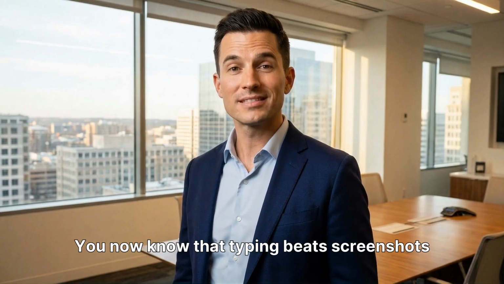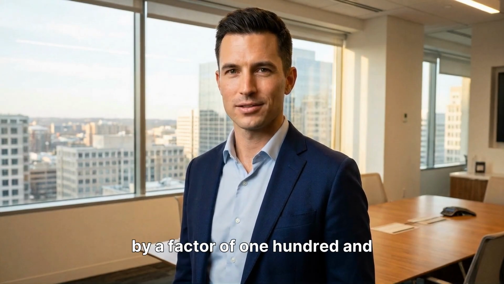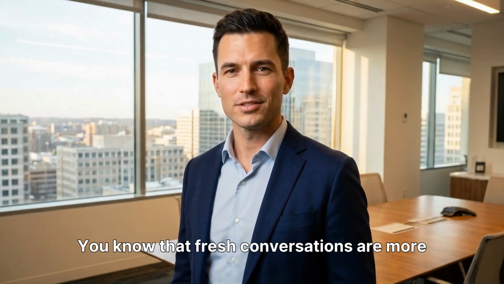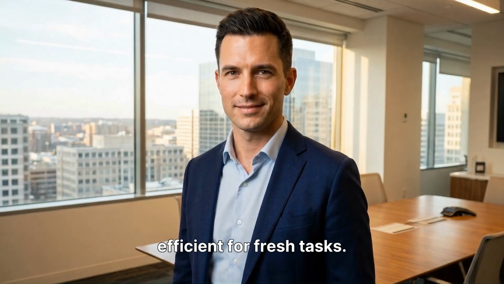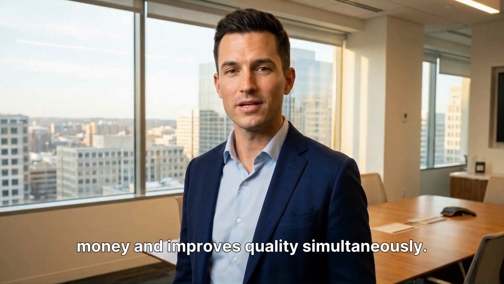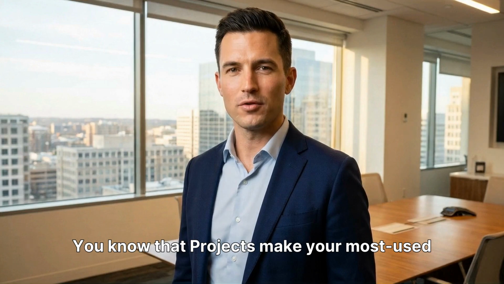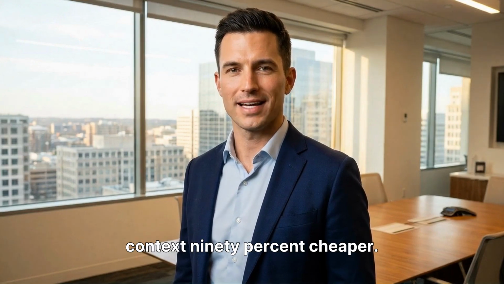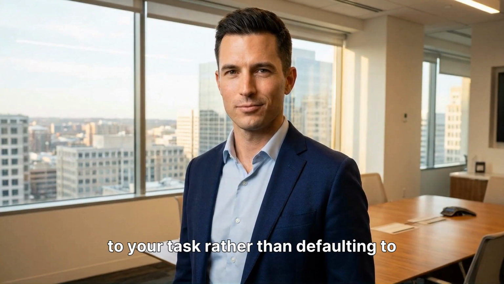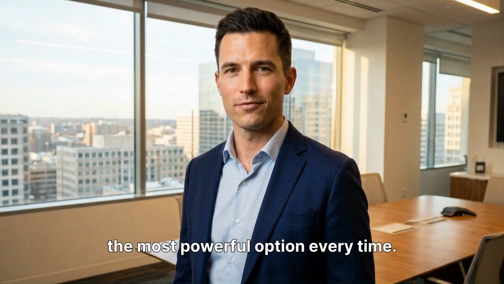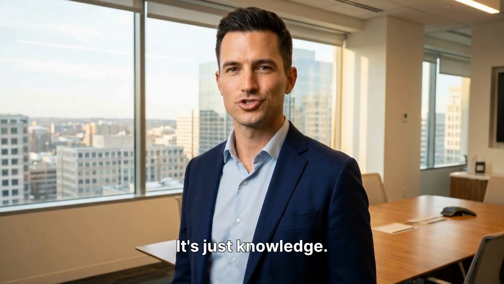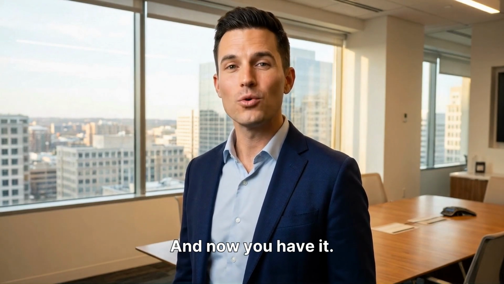You now know that typing beats screenshots by a factor of 150 to 1. You know that fresh conversations are more efficient for fresh tasks. You know that constraining your outputs saves money and improves quality simultaneously. You know that projects make your most used context 90% cheaper. And you know to match your model to your task rather than defaulting to the most powerful option every time. None of this is complicated. It's just knowledge. And now you have it.